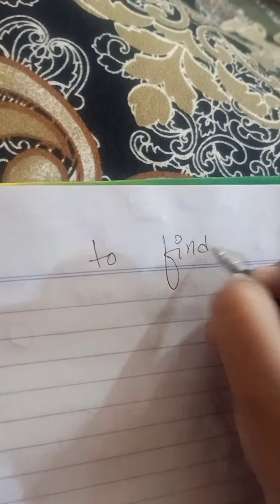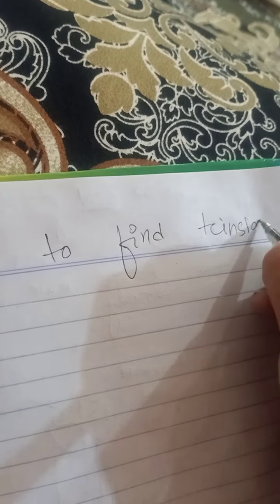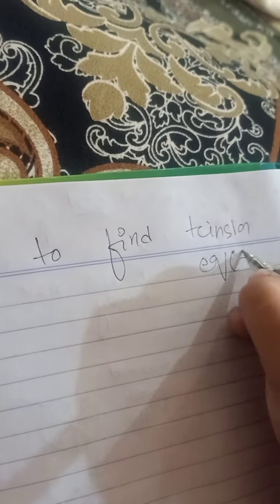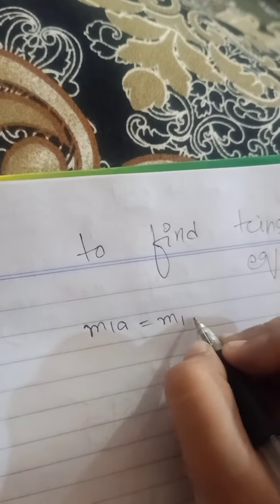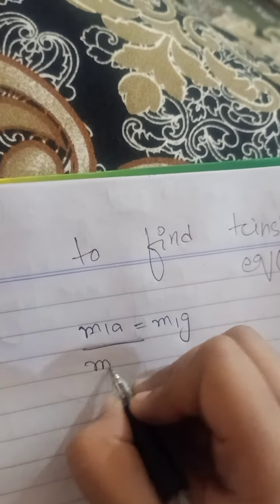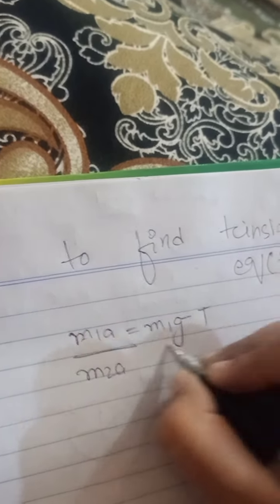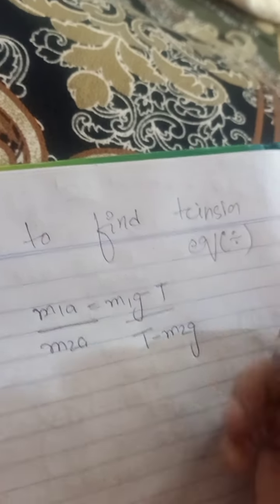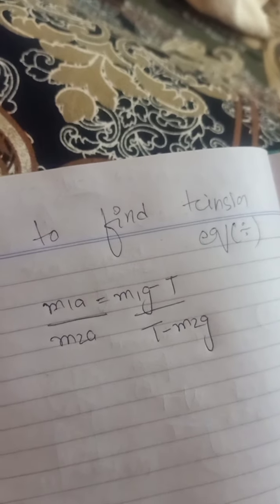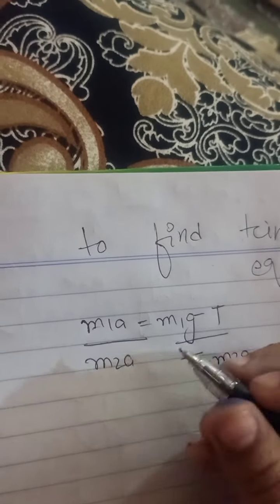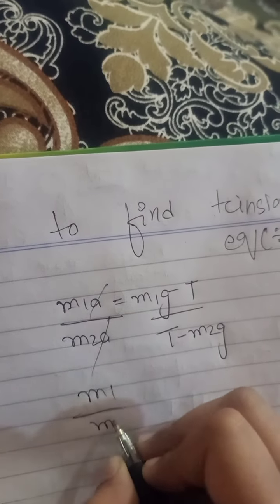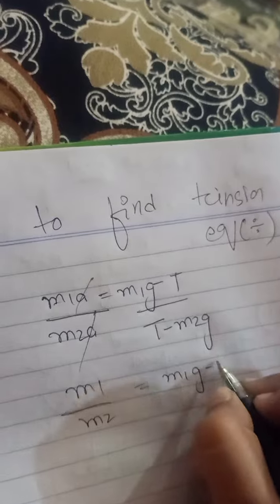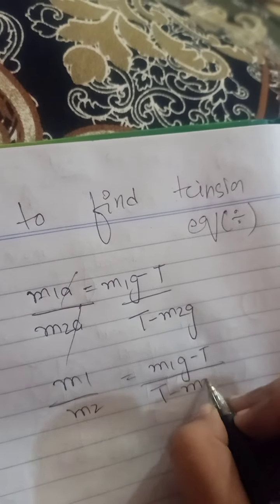So to find the tension, we have to divide both equations. We have m1a is equal to m1g minus T, and m2a is equal to T minus m2g. These are the equations of body A and body B. So we can cancel a. So m1 upon m2 is equal to m1g minus T upon T minus m2g.